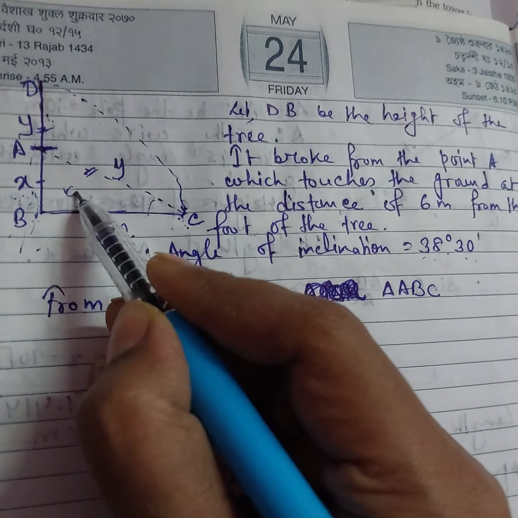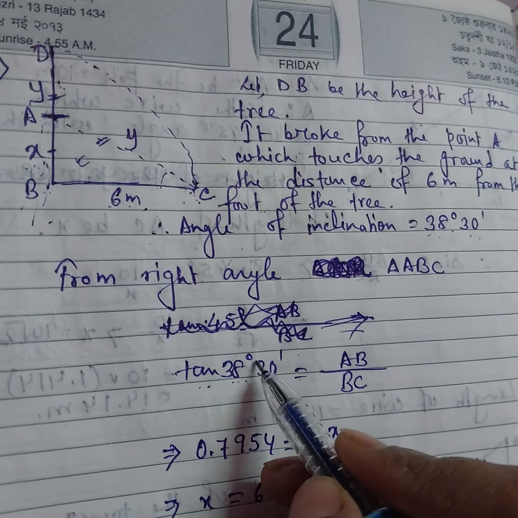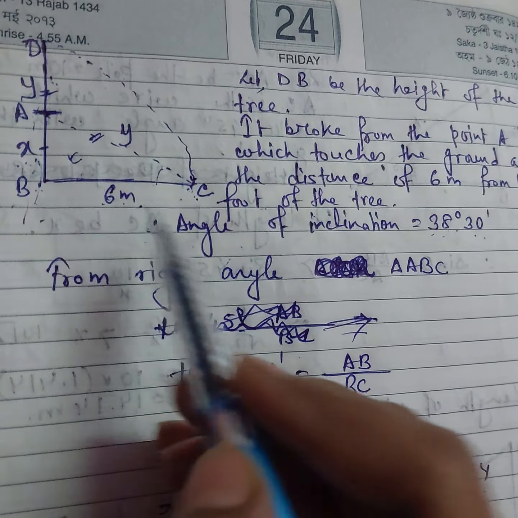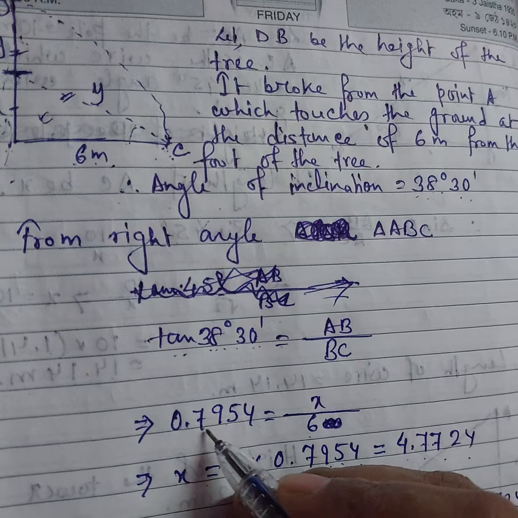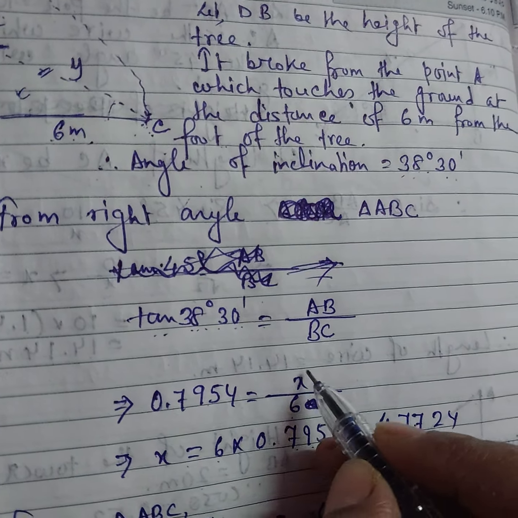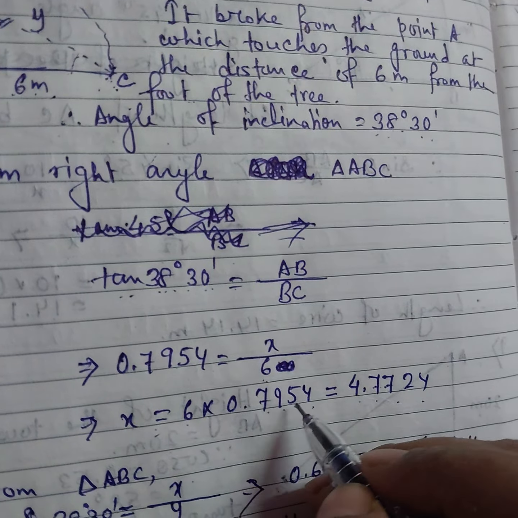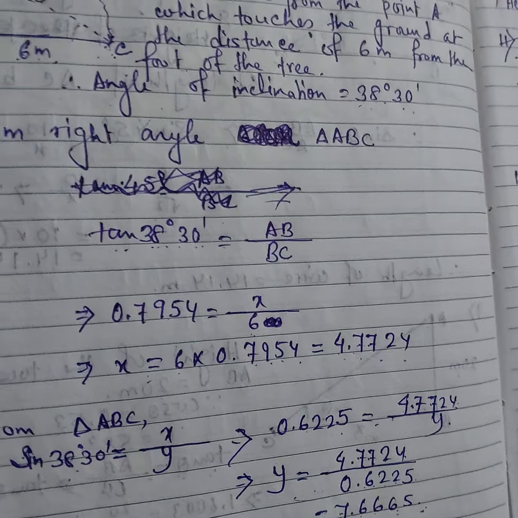So from this triangle ABC, you can take tan 38 degree 30 minutes equal to perpendicular AB by base BC. So put the value, 0.7954 is equal to x by 6. So x equal to 6 into 0.7954, that is equal to 4.7724.